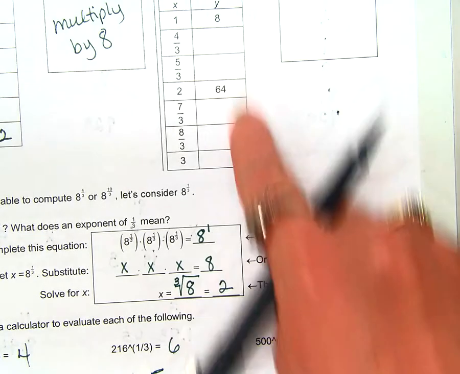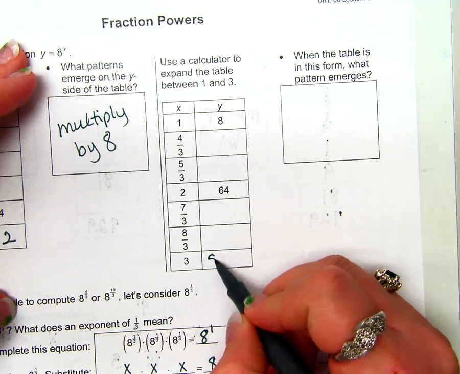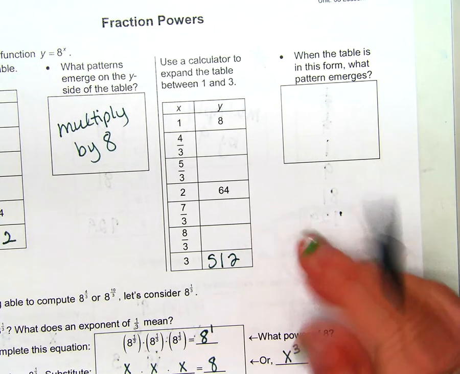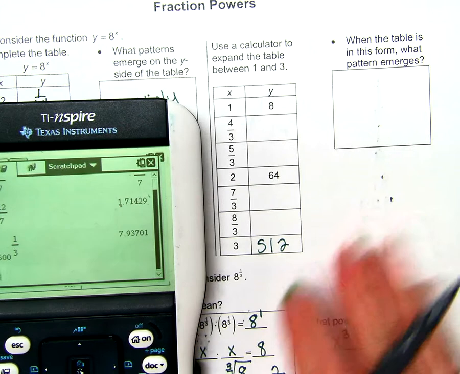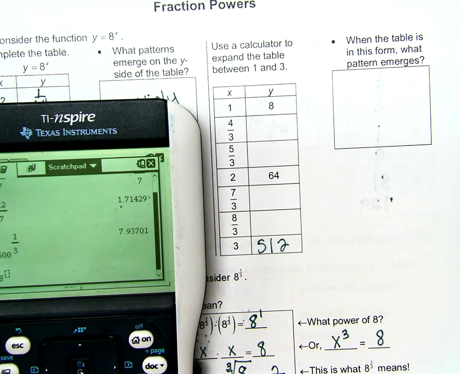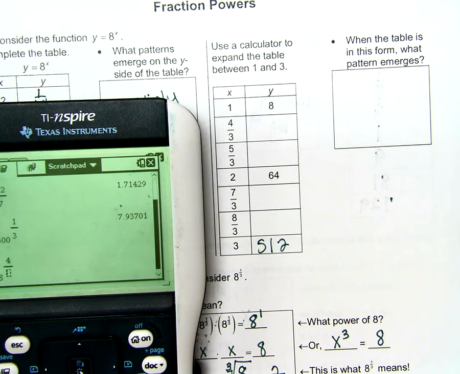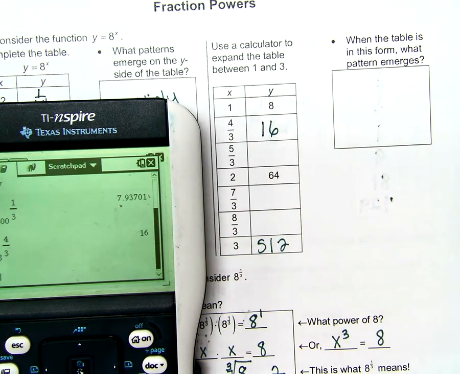So the thing that's interesting up here is when we go to complete this table, we know that 3 now is 512 because we filled that in on this other table over here. But if we have 8 raised to the 4/3 power, we're going to get 16. And that's surprising to a lot of people because they think if it's raised to a fractional power, we should get a decimal. Okay?